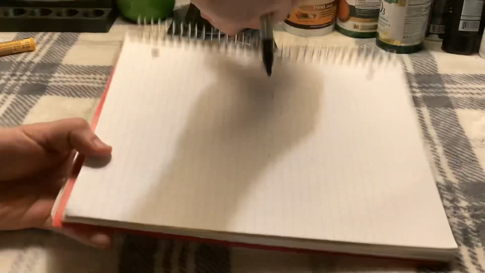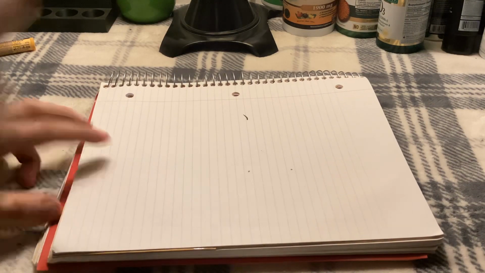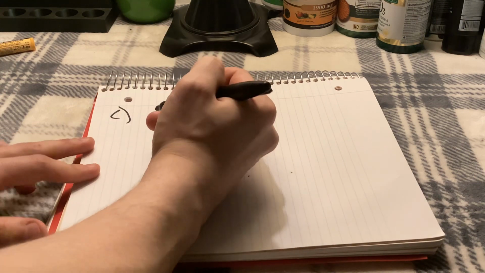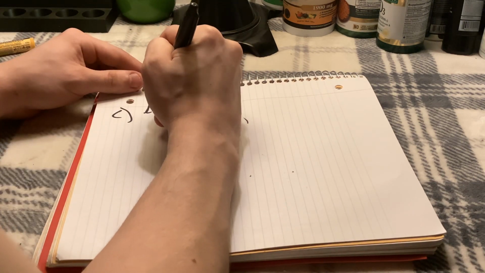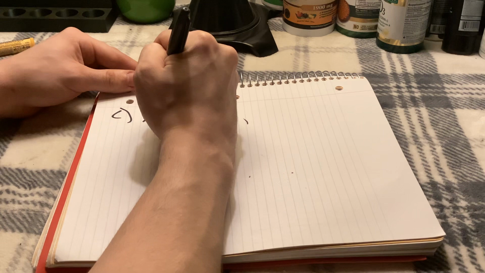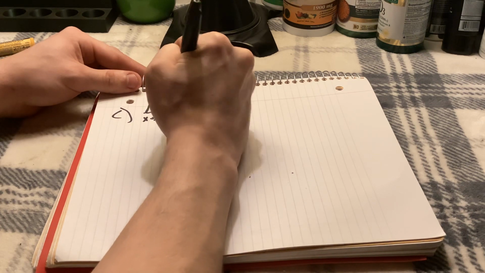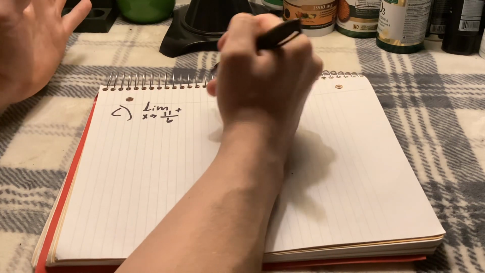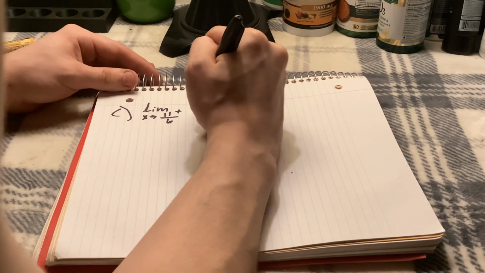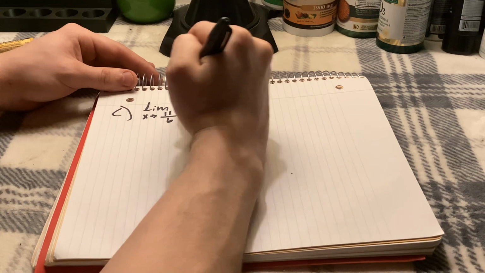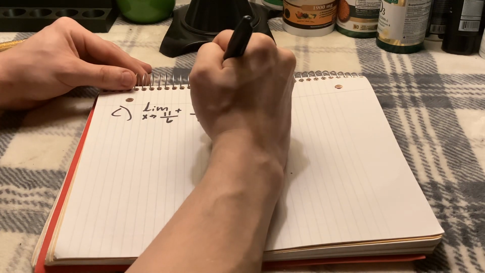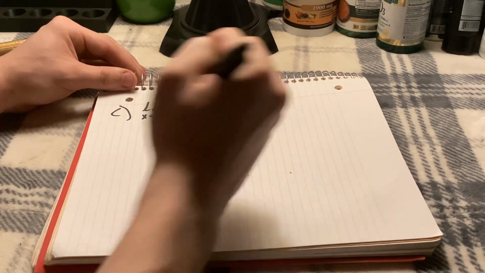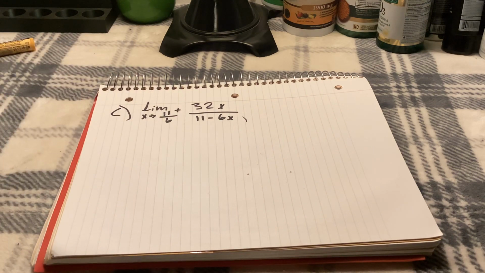For our last question, make sure you guys can still see that, we have the limit as x approaches 11 over 6 from the right side. Sorry, oh my god, it's been a long day, guys. The limit of the function 32x over 11 minus 6x as x approaches 11 over 6 from the right side.